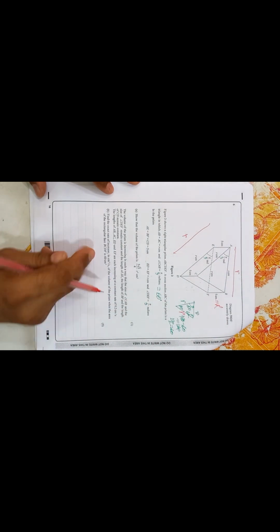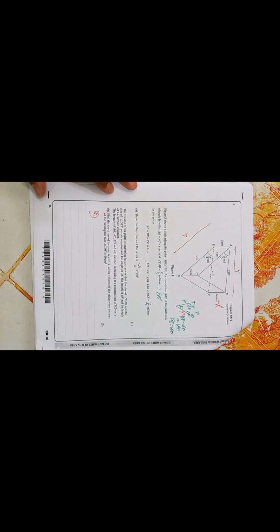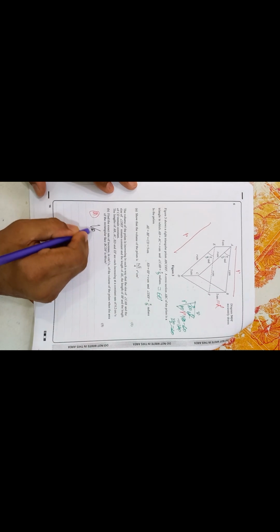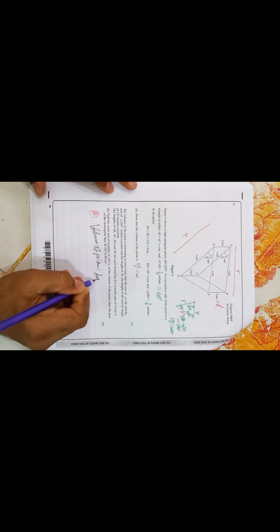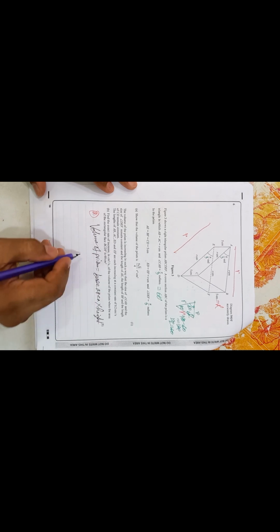Now what is the base? Base is a triangle, so area of the triangle. So volume we can write: volume of prism equal to base area multiplied by height. Now show that volume. We will show that.